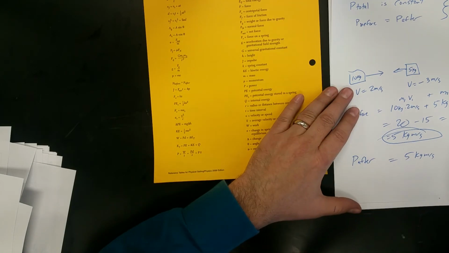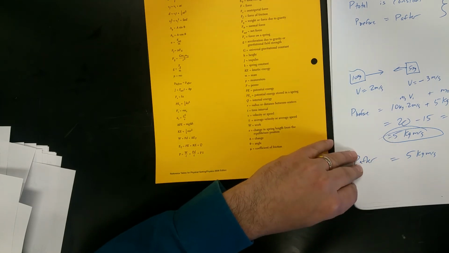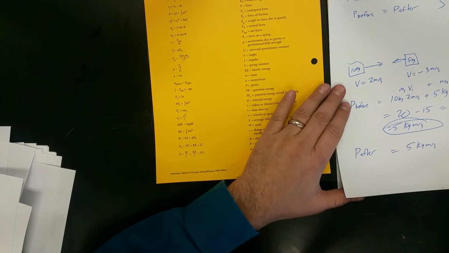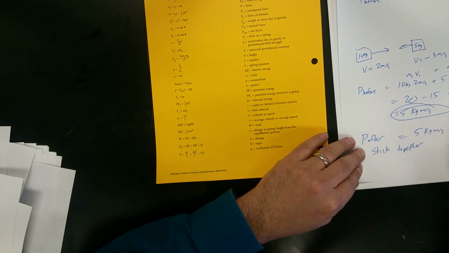Now you might know one of them. Maybe you know that one of the objects comes to a stop. Or maybe you know that the velocity of one of them is given. Maybe you know they stick together. So if they stick together, that means afterwards you've got an object that has a total mass of 12 kilograms that's going probably to the right because its momentum is going to be positive.